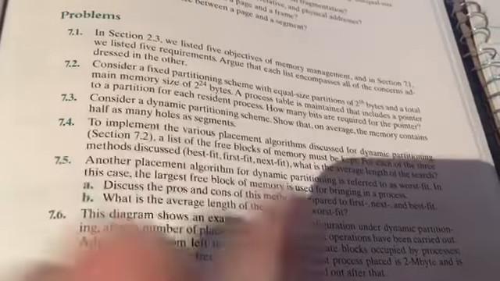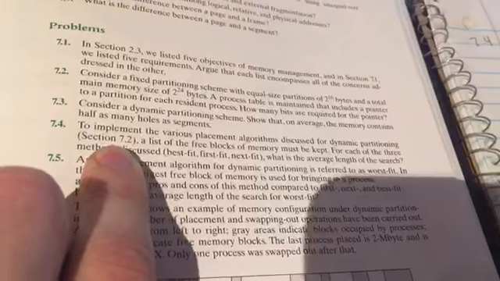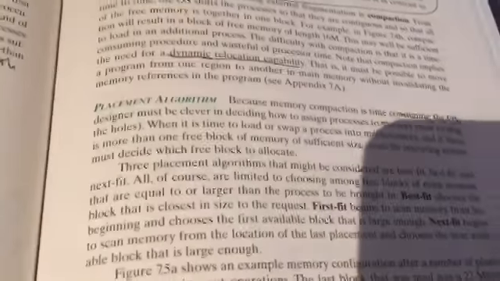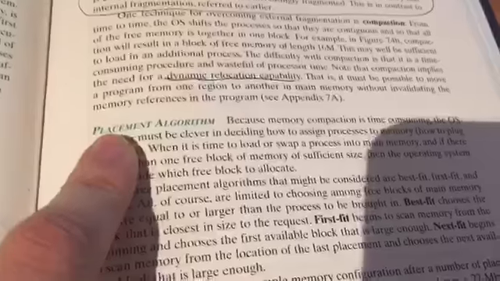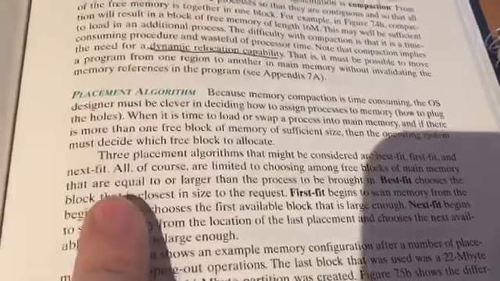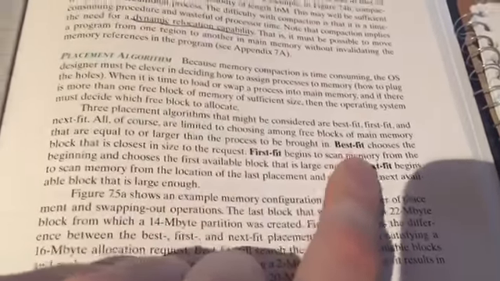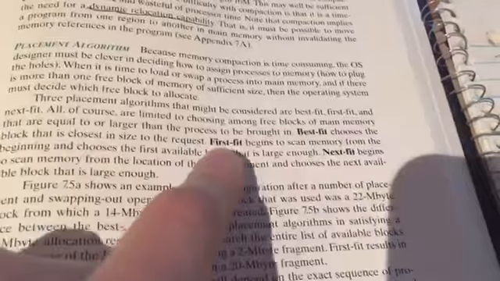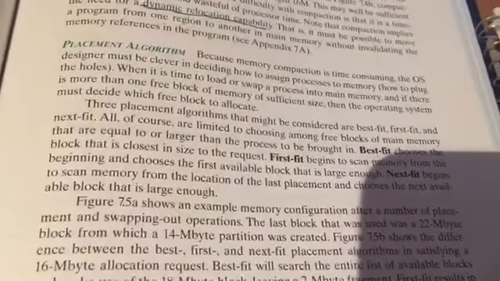So a good place to start, there's a reference to section 7.2 here where some of these concepts are discussed. So we're going to flip to 7.2. And if we look here, there's a section called placement algorithm. That sounds promising. And then as we can see here, highlighted in bold are our 3 algorithms for choosing from a list of free blocks of memory.